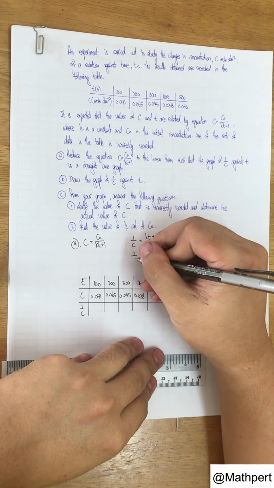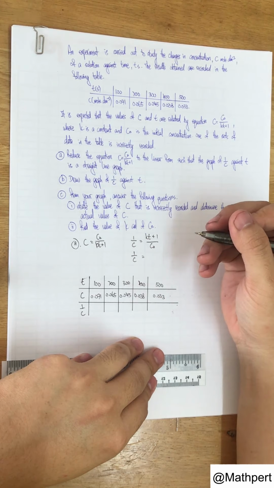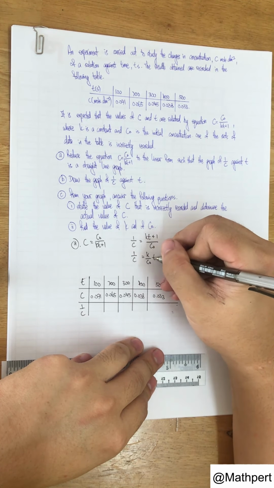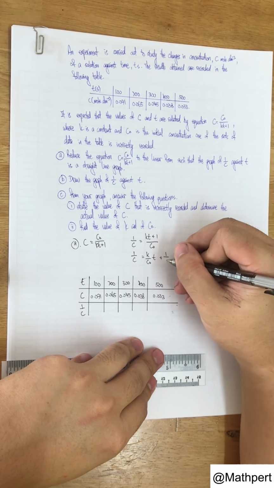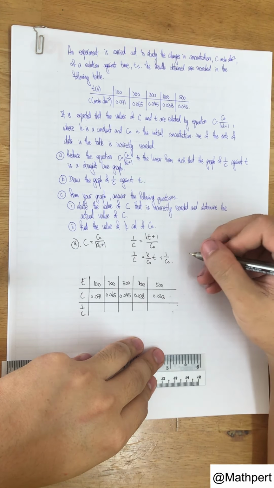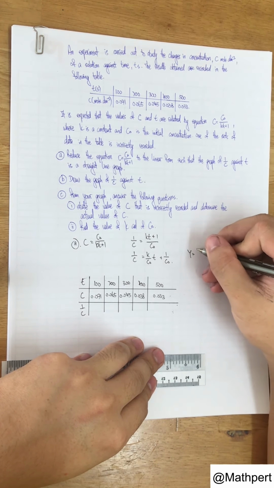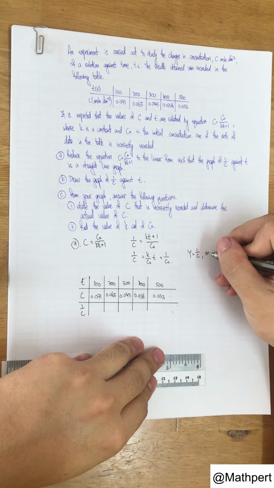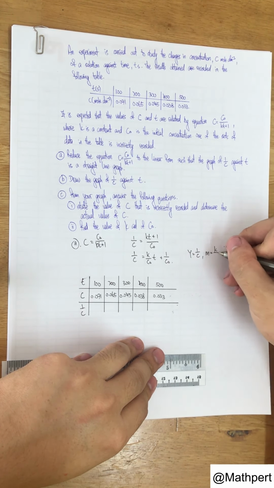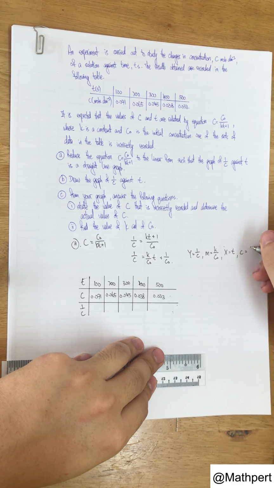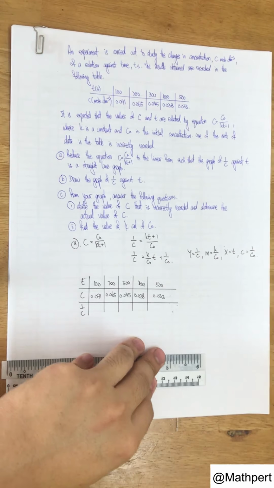So this one, 1 over C equals K CO T plus 1 over CO, alright? So in this case, Y is equal to 1 over C, M is equal to K over CO, X equals T, and C equals 1 over CO, alright?